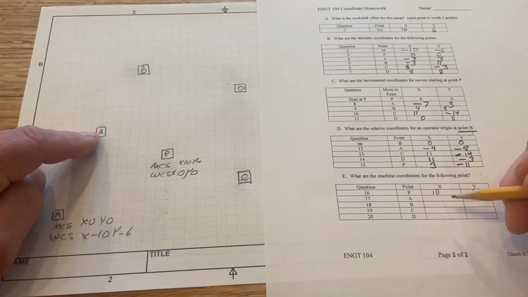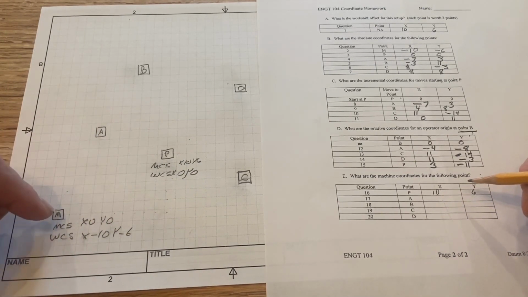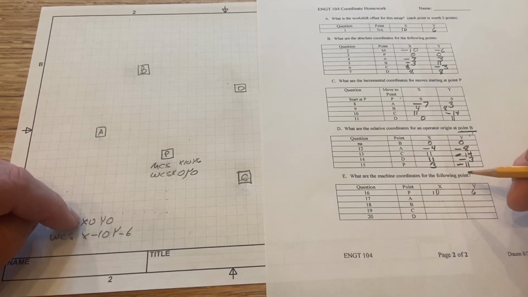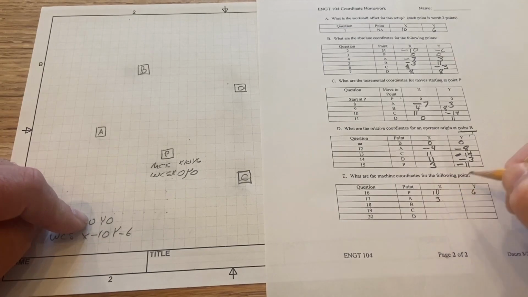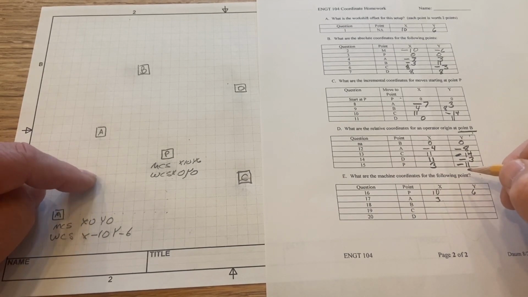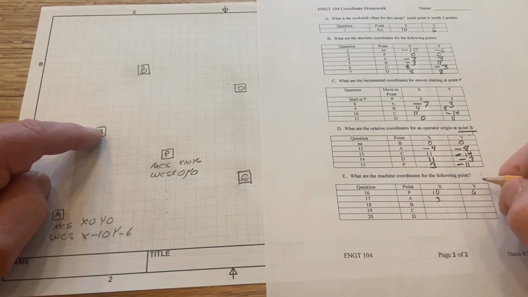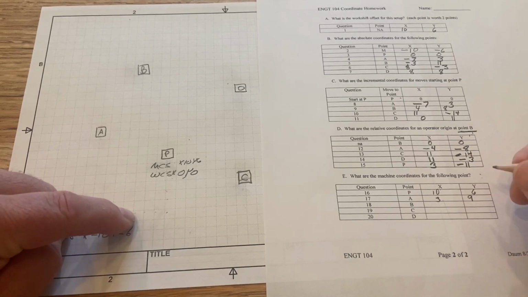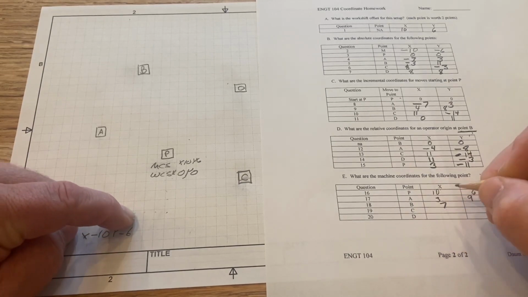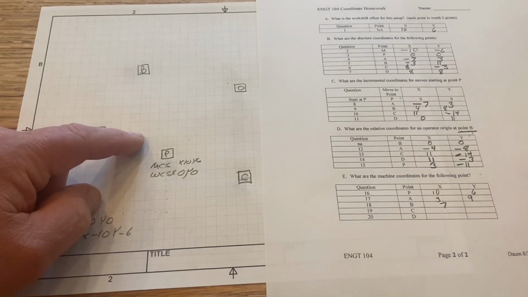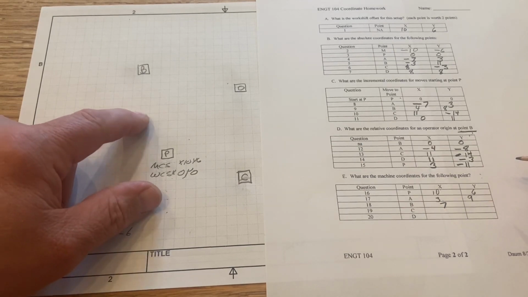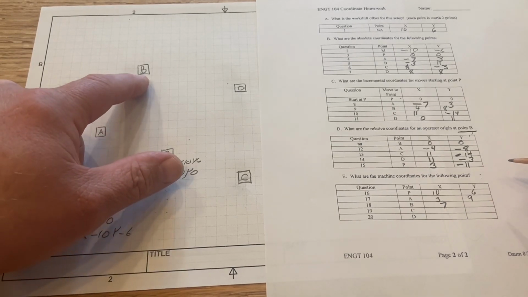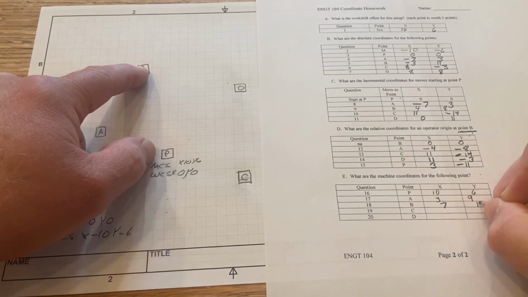On the machine coordinates, everything is coming off of our machine 0 point here. So that's going to be 1, 2, 3 in the x, and 1, 2, 3, 4, 5, 6, 7, 8, 9 in the y. Going to B, it's going to be 1, 2, 3, 4, 5, 6, 7 in the x. And of course, we know that this is going to be 9, so then 10, 11, 12, 13, 14, 15, 16, 17 in the y.